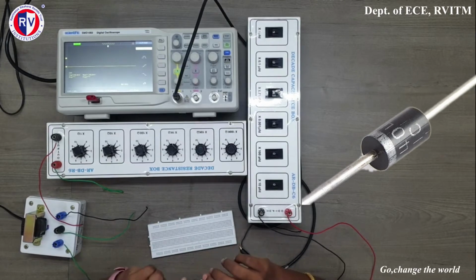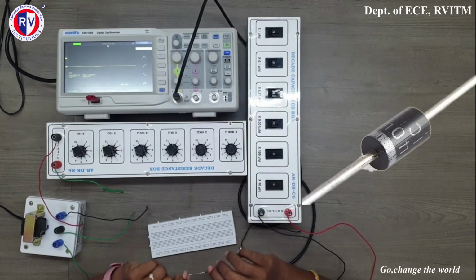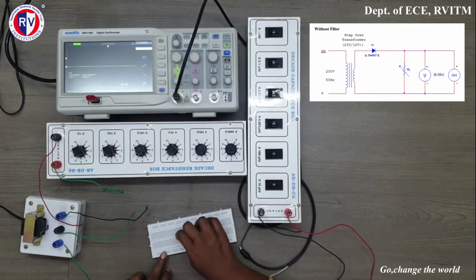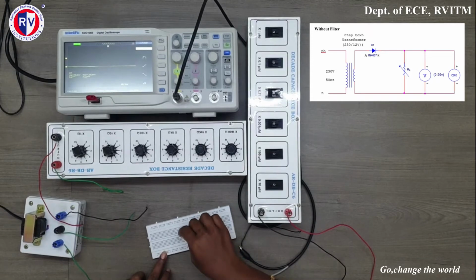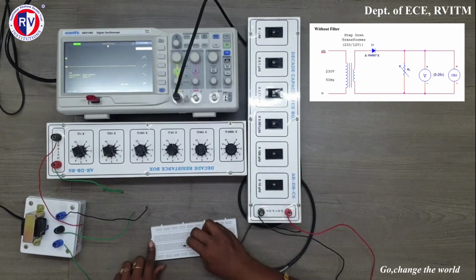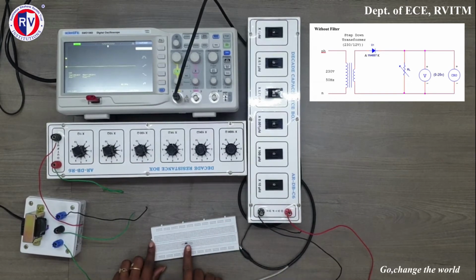So you need to place the diode as shown in the circuit diagram. The circuit diagram says that we have the anode and then there is a cathode. Just make a connection on the breadboard like this. Hope you are all understanding. So this is the anode and this is the cathode.